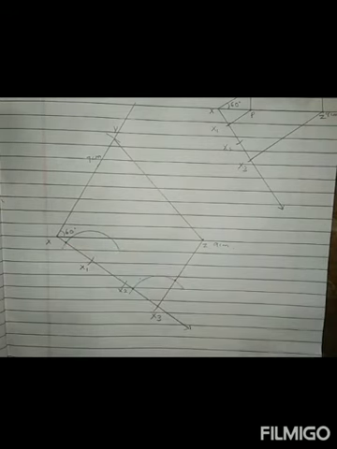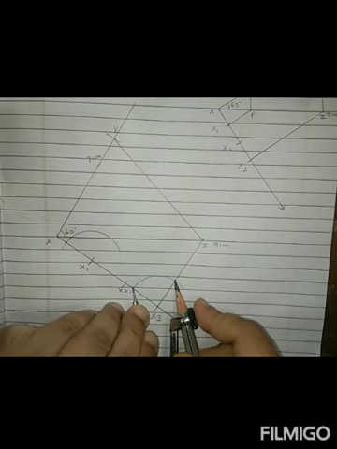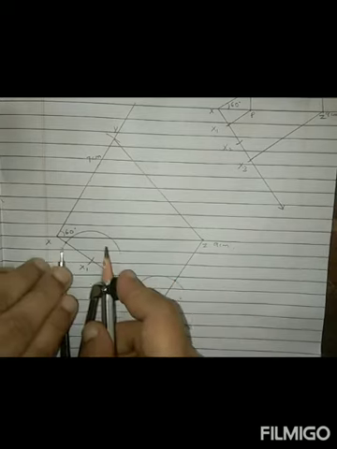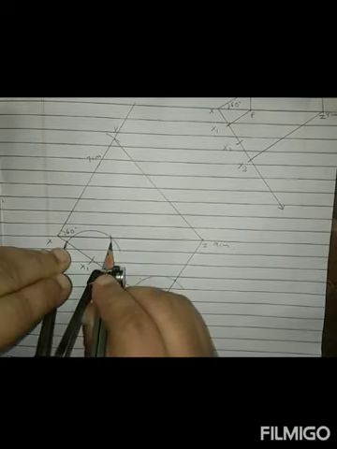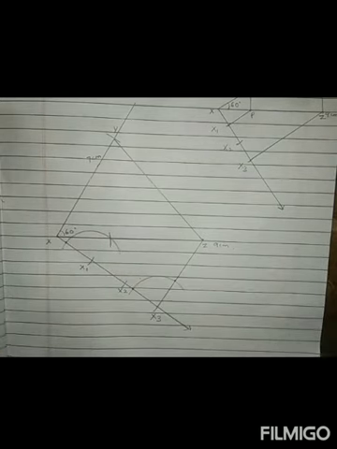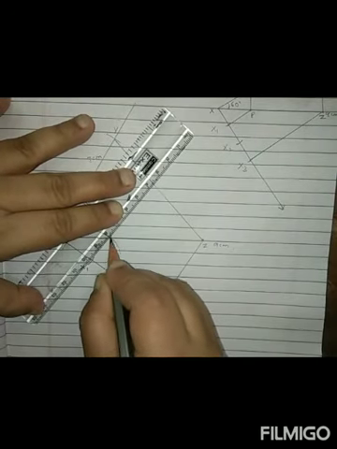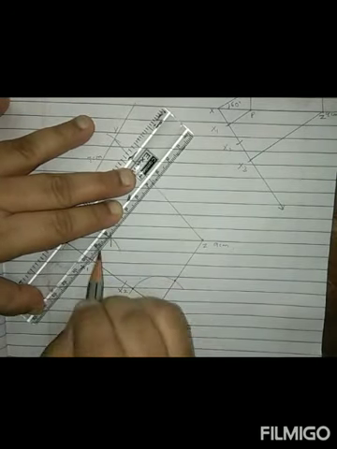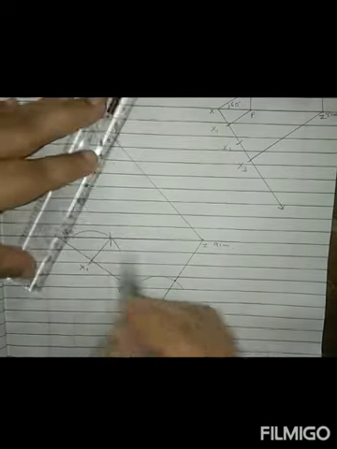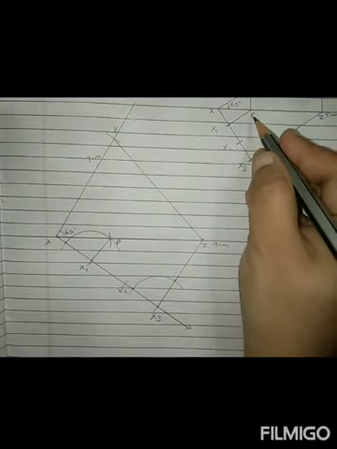So take the distance between these two dark points, and from this dark point cut this arc. So wherever the arc and this dark point meet, that is a line which is parallel to X3Z. Okay, so this will be our point P according to the rough figure.